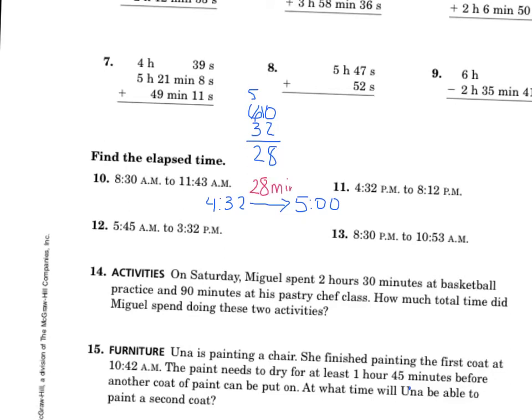Okay, on your Cornell notes, you should have this little map here. Now let's go from 5 o'clock to as close as we can to 8:12 without going over. From 5 to 8, that is 3 hours. So label that 3 hours. And then from 8 to 8:12, how much time is that?